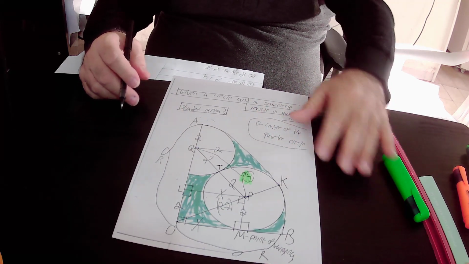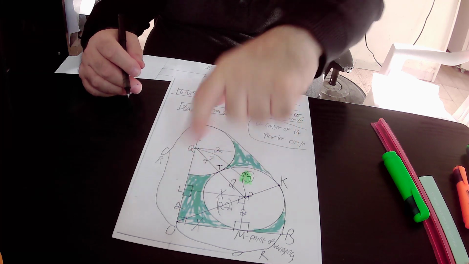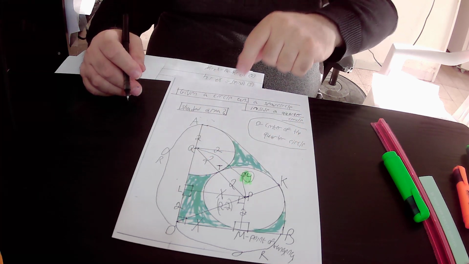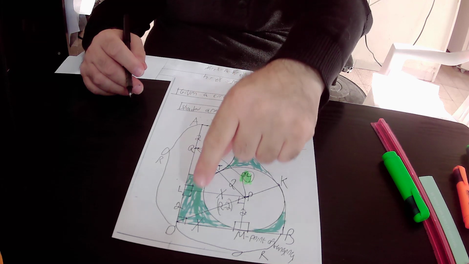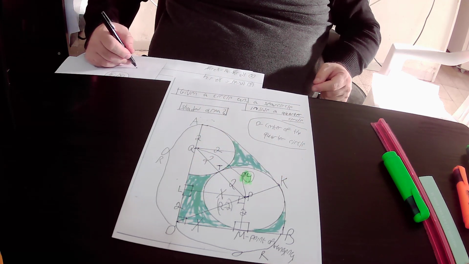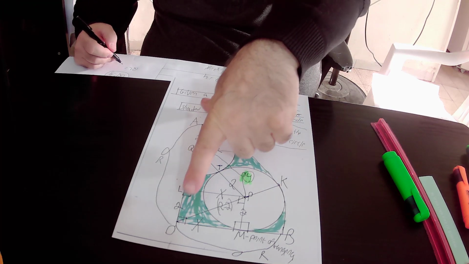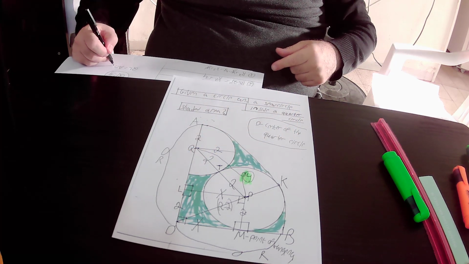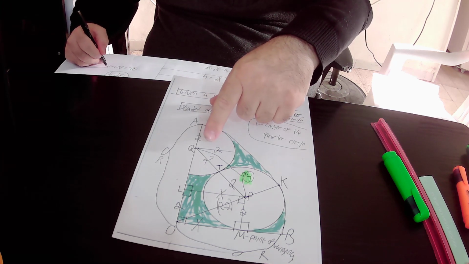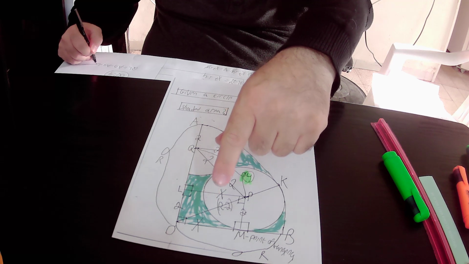The length of line segment QL will be equal to AO minus AQ minus LO. So the length of line segment QL equals AO minus AQ minus LO.